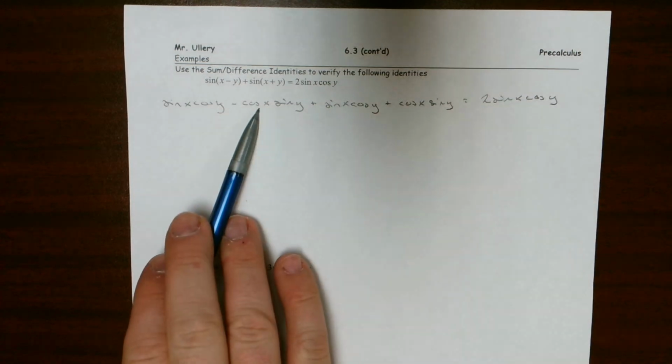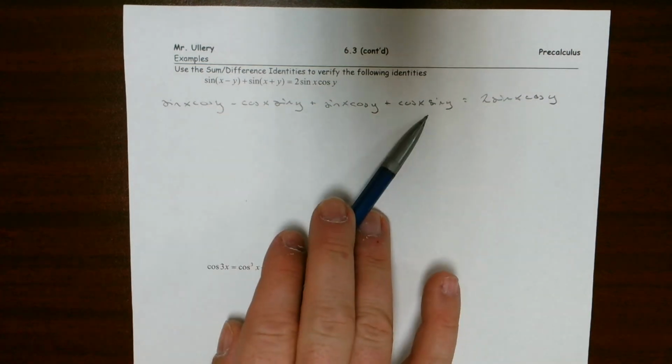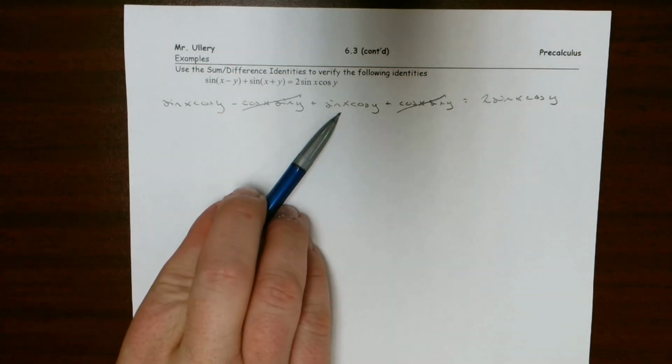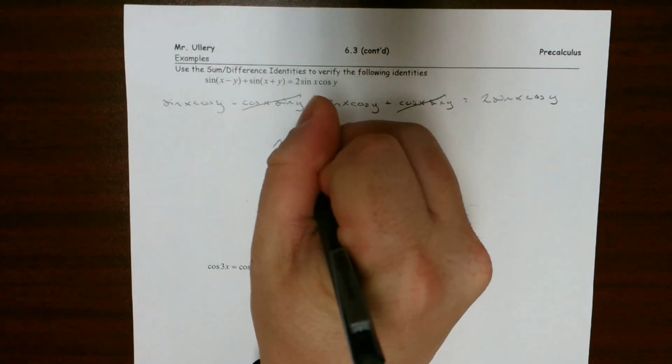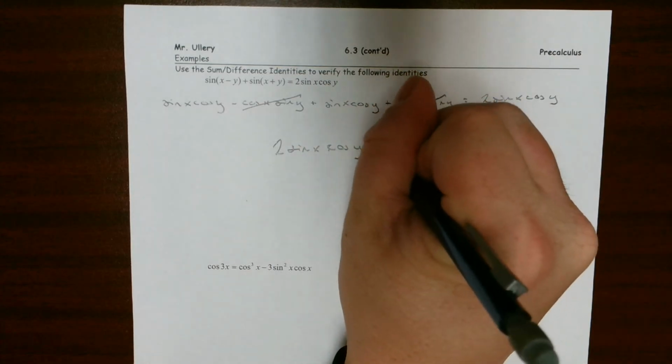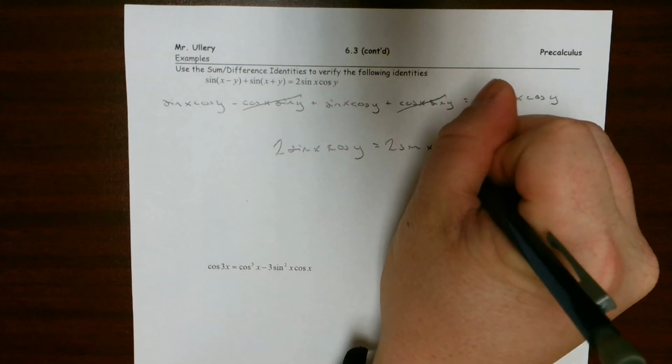Well, if we look at it, we have some like terms here. We have a negative cosine x sine y and a positive cosine x sine y, so those are going to be canceling each other out. And right here, we have a sine x cosine y and another positive sine x cosine y. So 1 sine x cosine y plus 1 sine x cosine y is equal to 2 sine x cosine y, which is exactly what we were hoping for. So a nice little two-step verification.